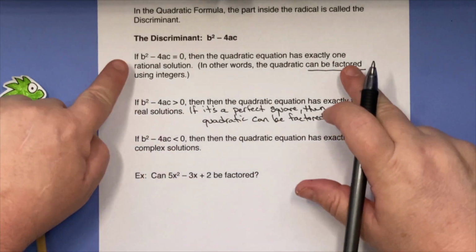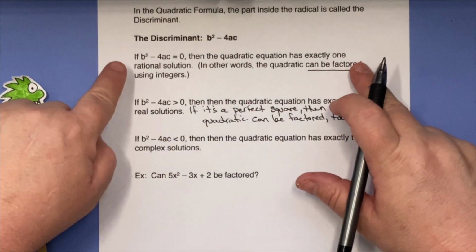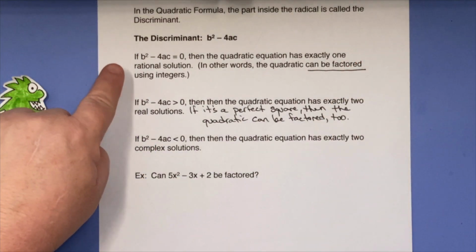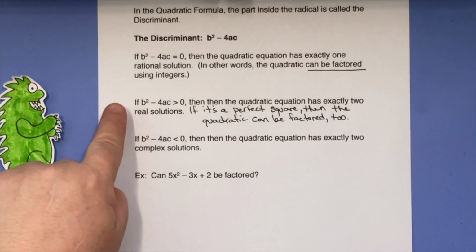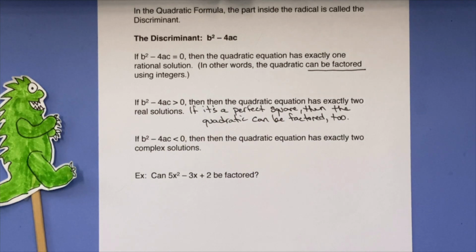So we've got, if it's equal to 0, the quadratic equation has exactly one rational solution. And if it's greater than 0 and it's a perfect square, then it can also be factored. If it's greater than 0, you still have a real solution, but you might have one of those solutions where it involves like the square root of 2 or the square root of 17.